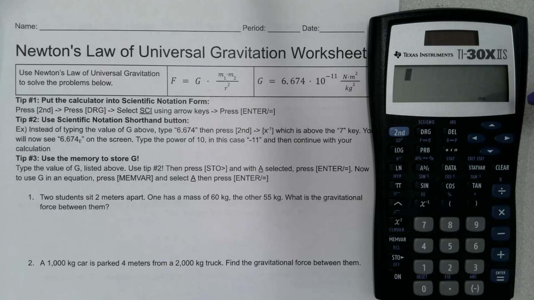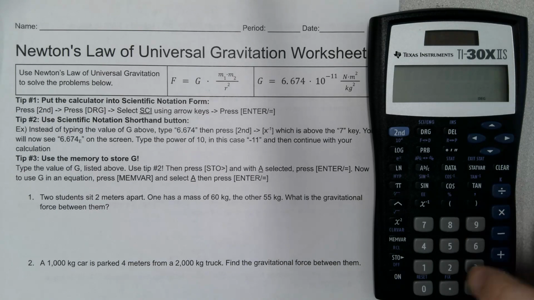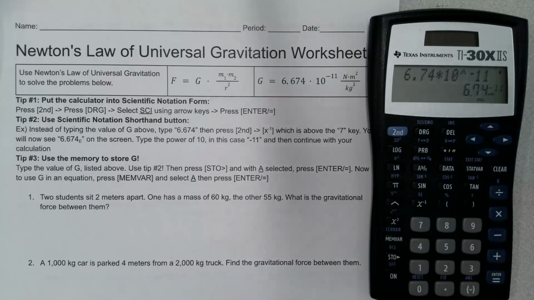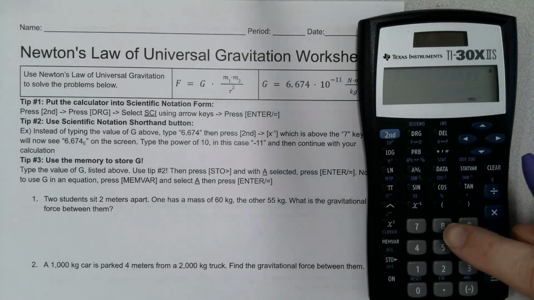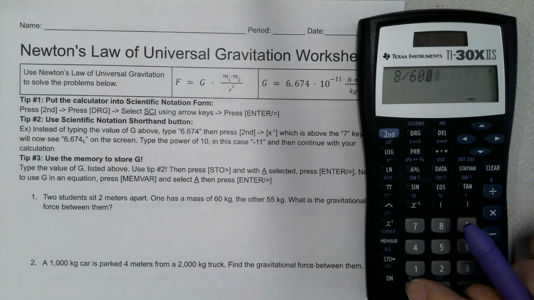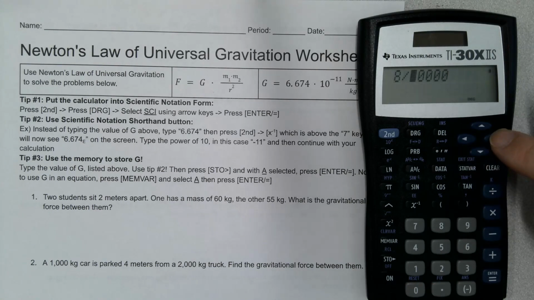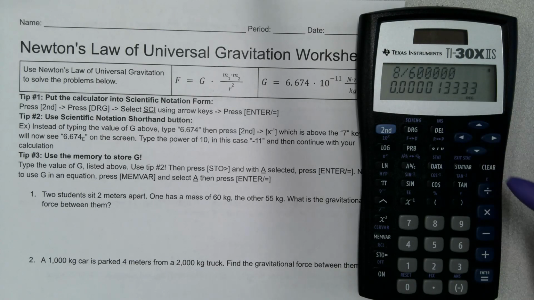Now, the calculator can go into scientific notation form, where instead of giving you all those different zeros, it'll actually give it to you this way every single time. If you don't have it in that mode, you're going to get zeros, sometimes a lot of zeros. It's not going to be fun.